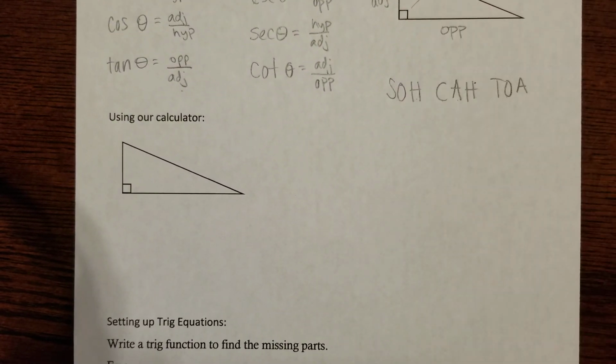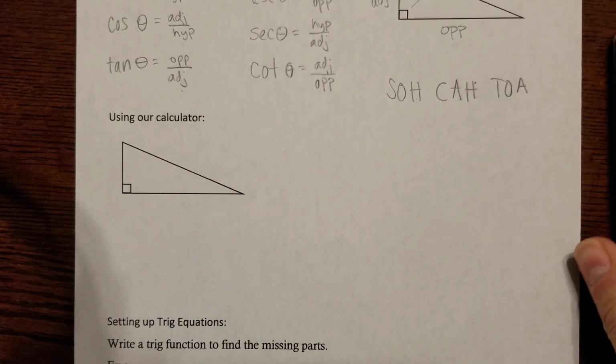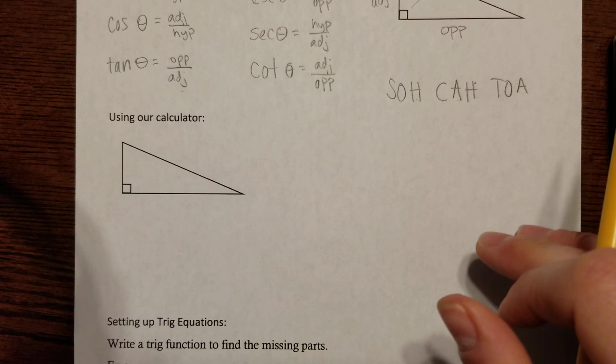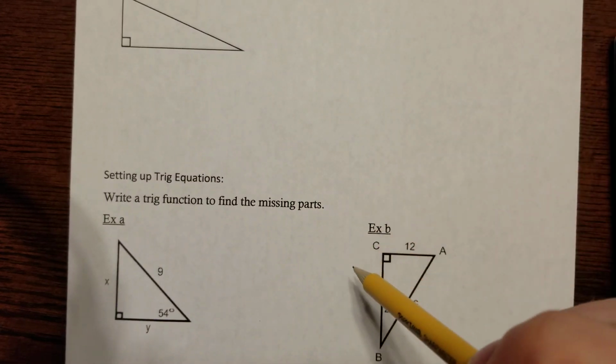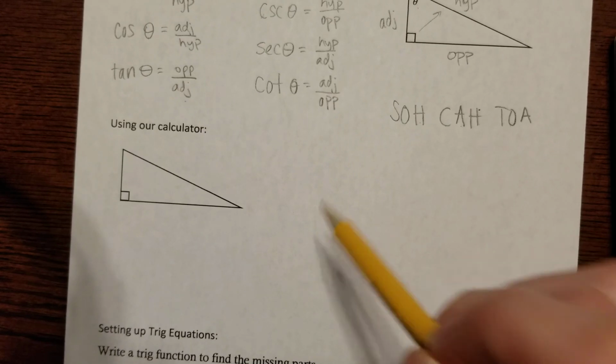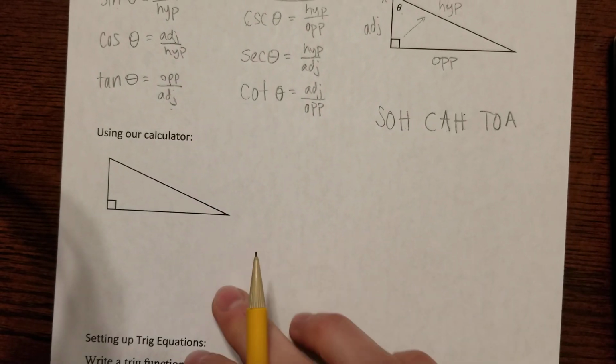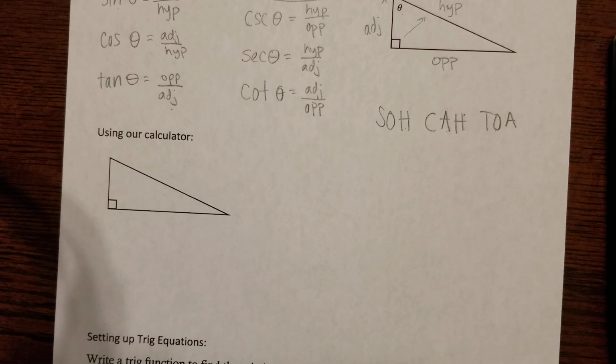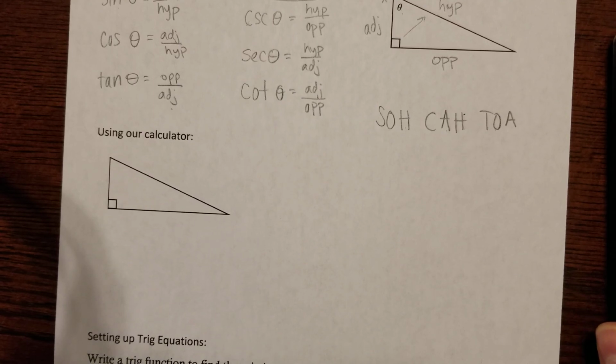All right, so once we know how to set them up, the next piece of this, well, actually, this is kind of out of order. The next piece is going to be to set the trig functions up. Then we're going to need to know how to use our calculator so we can actually find the missing sides, but I'm going to show you how to use our calculator first. The calculator part is a little tricky to explain only because there's different kinds of calculators.